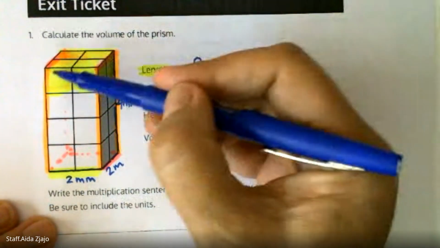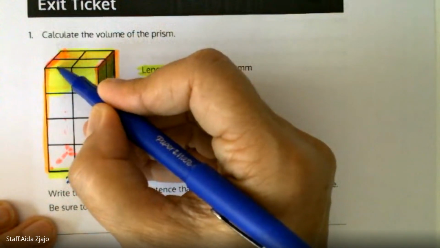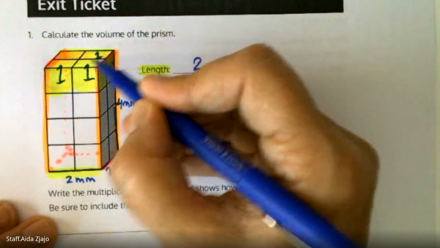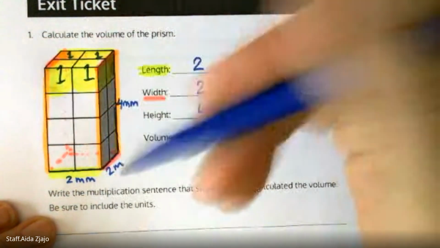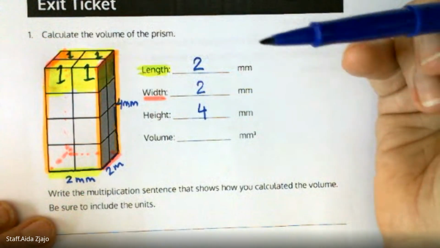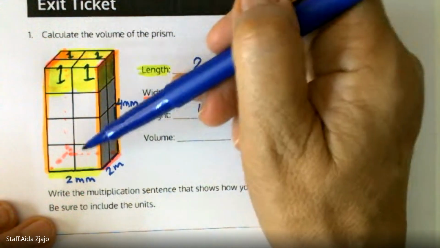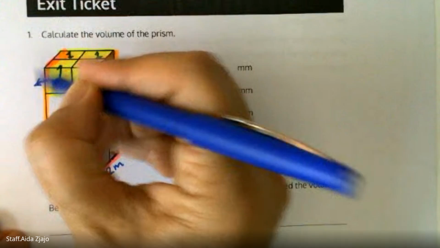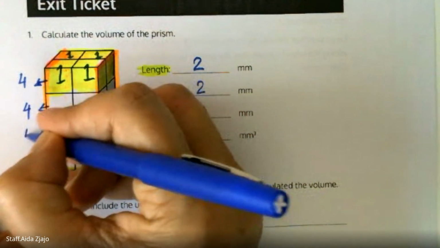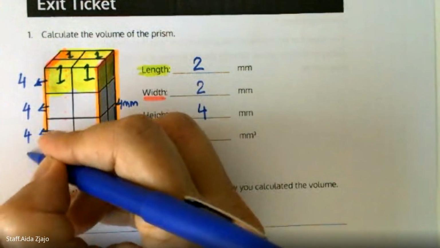Okay, so imagine this is 1 cube. This is also 1 cube. This behind is 1 cube, and this behind. So we can see from the top that is 1, 2, 3, 4 cubes in this layer. So that means the bottom is the same. So we can see this layer is 4 cubes, and this layer is 4 cubes, and this layer is 4 cubes, and the bottom layer or base is 4 cubes.